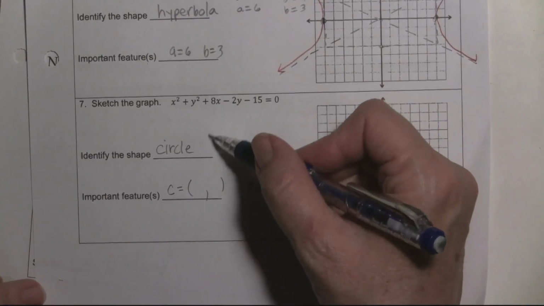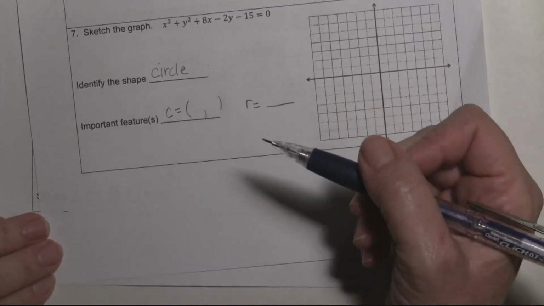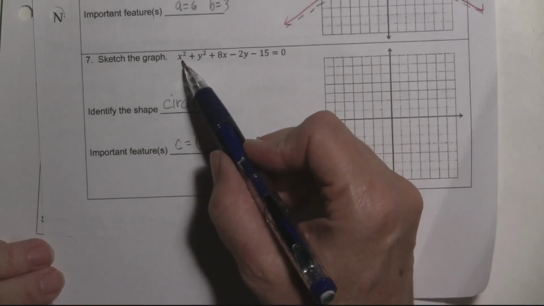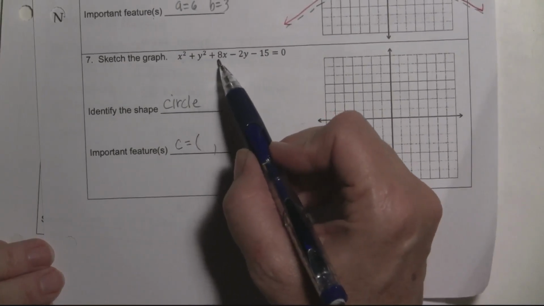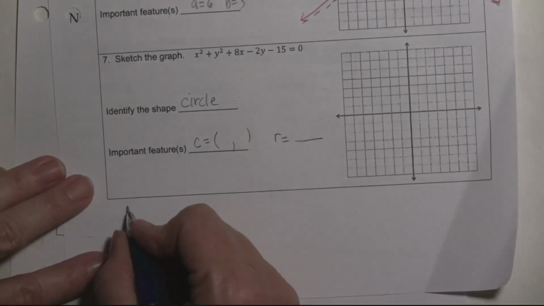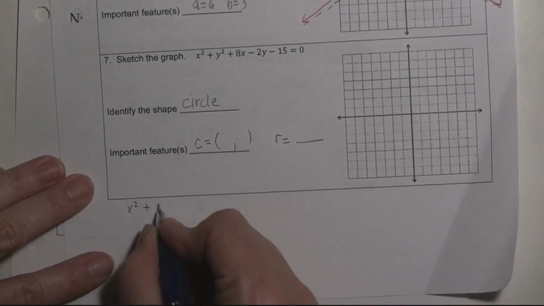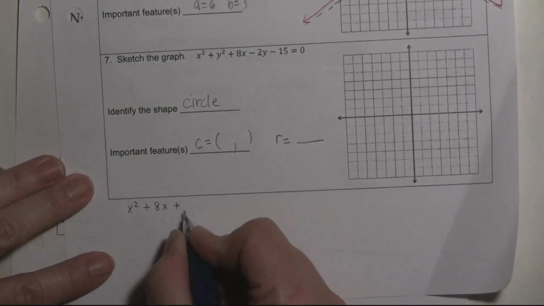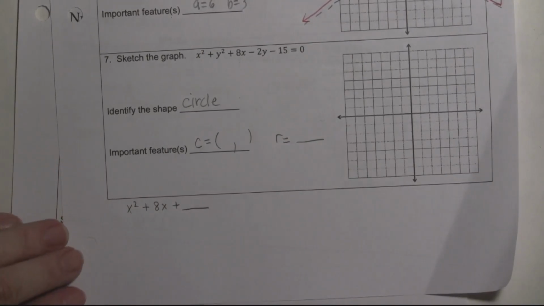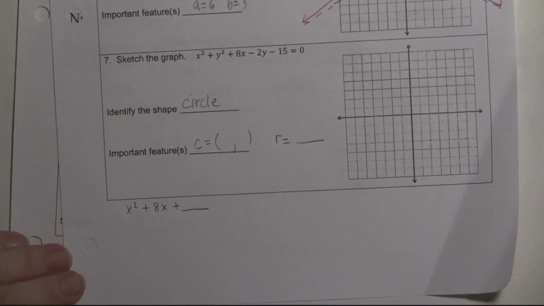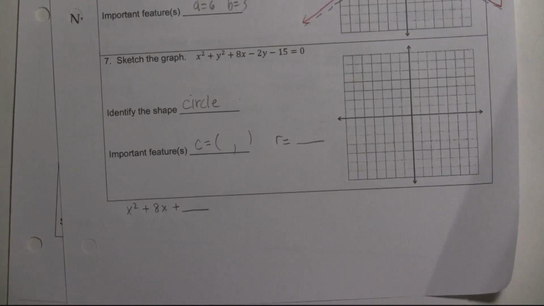And I have room here, but I think I'm going to use the room down here. And so what I need to do is put the x's together, x squared plus 8x. And I need to complete the square right here so that I can factor it into a perfect square to put it in standard form for a circle.